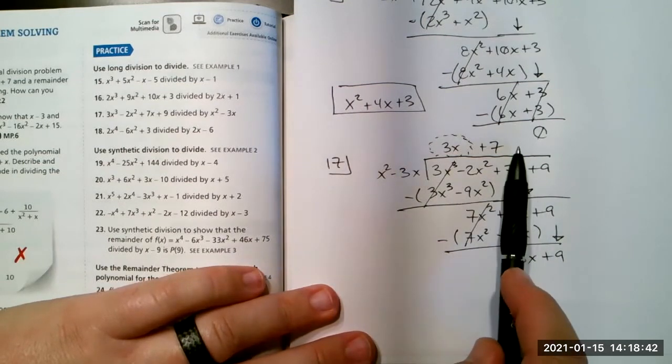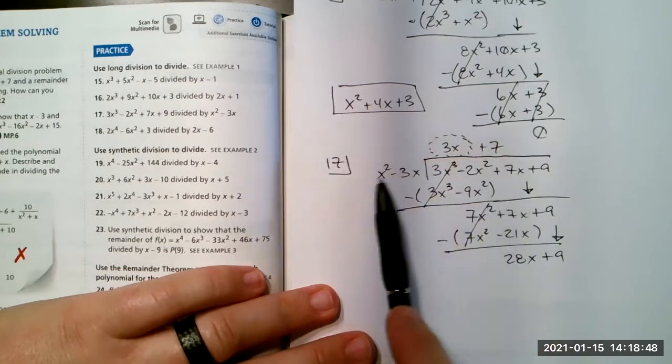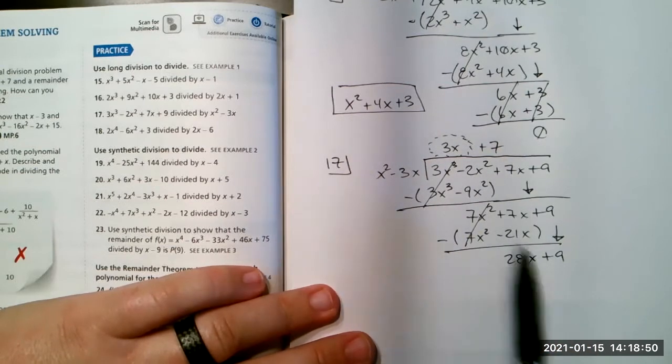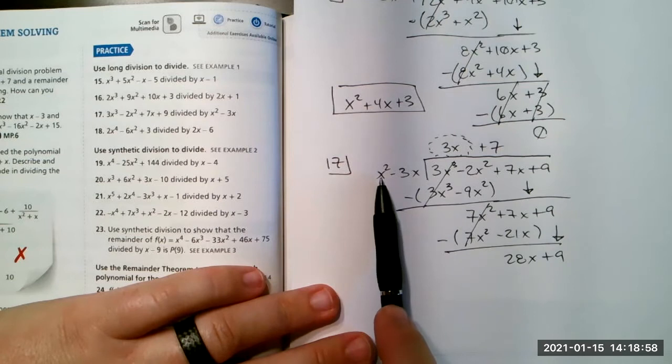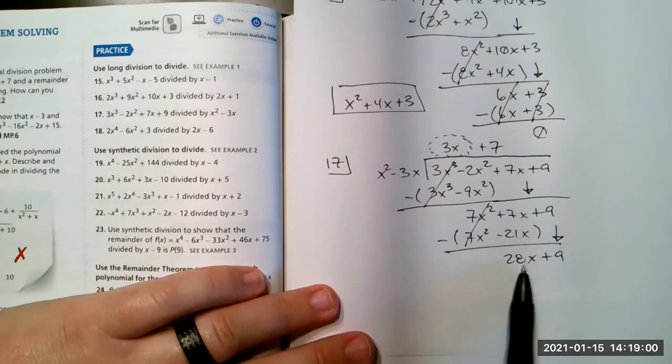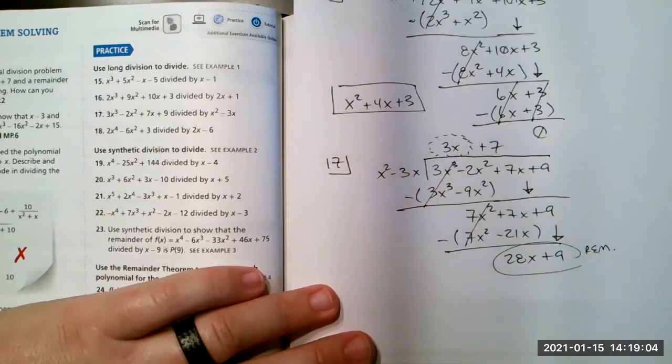If I multiply something like x times x squared, that degree is going to go up to x cubed. I can't take anything, multiply it by x squared, and drop that degree down to x to the first. So once this part has a lower degree than what you're dividing by, this is your remainder.